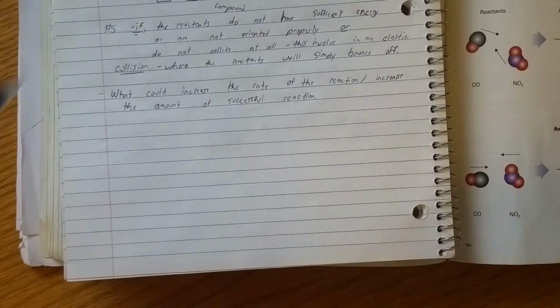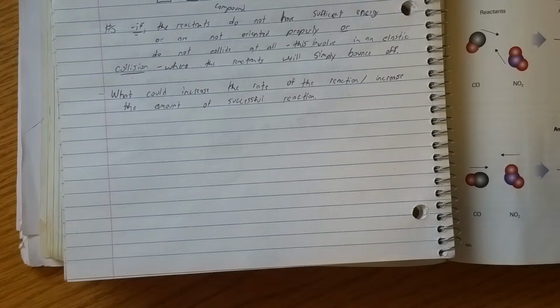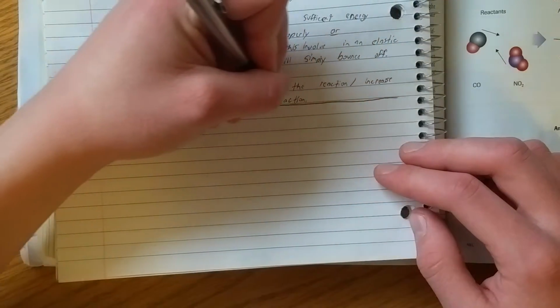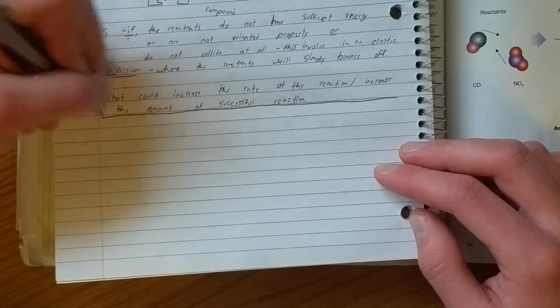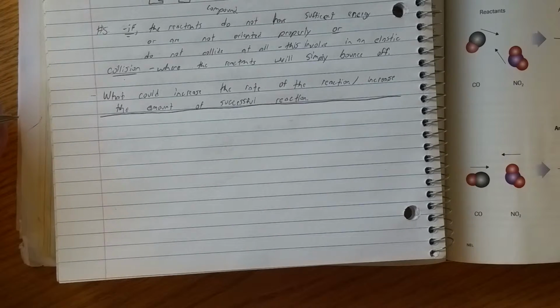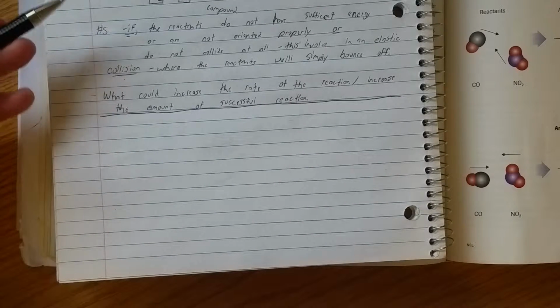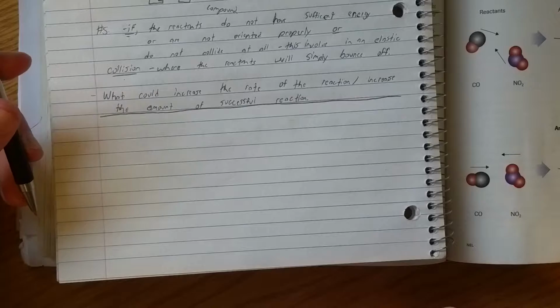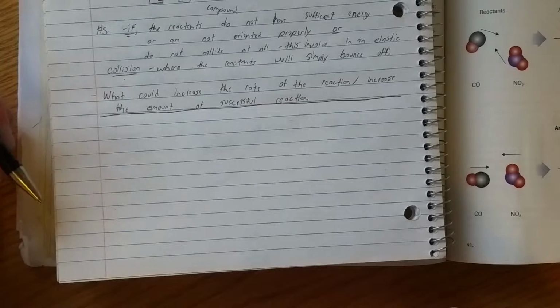Now, what could increase the rate of the reaction, or increase the amount of successful reactions? There are 5 things that we can do towards manipulating our reactants in order to have more successful collisions, or energy, or orientation, or just the amount of successful reactions.